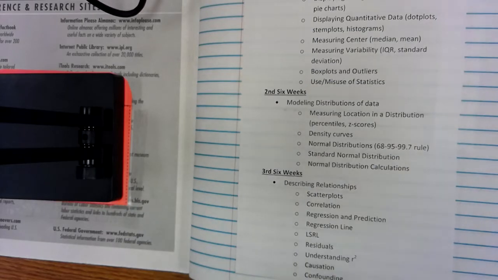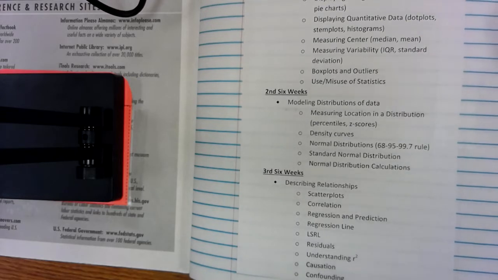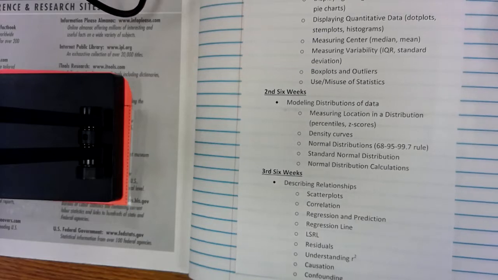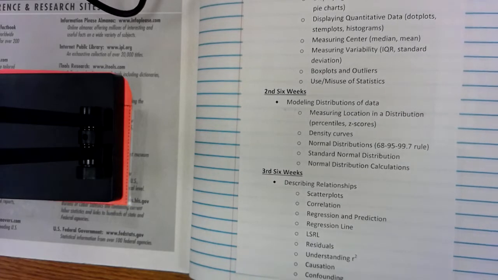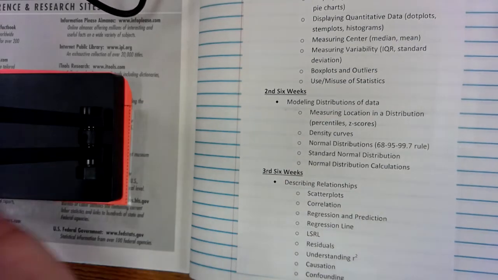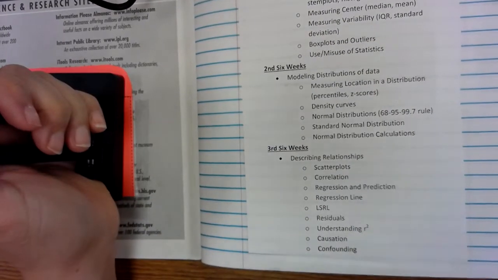In the third 6 weeks, we are going to be looking at how things correlate. Correlation is where you are seeing how things are related. If they're related in a positive way or a negative way, if there's absolutely no correlation whatsoever, if it makes any sense that there's any correlation, what's causing things to be correlated, that kind of thing.